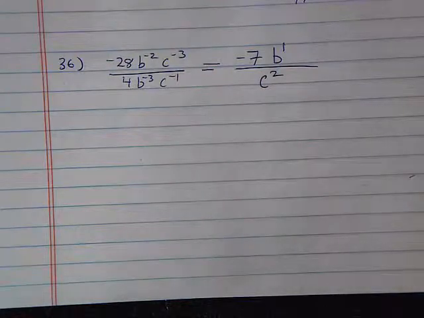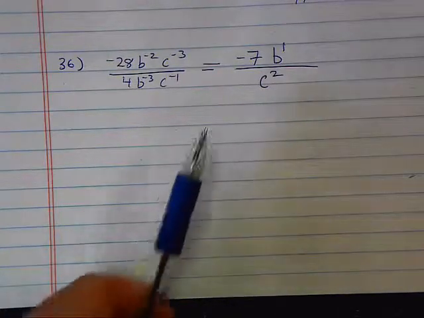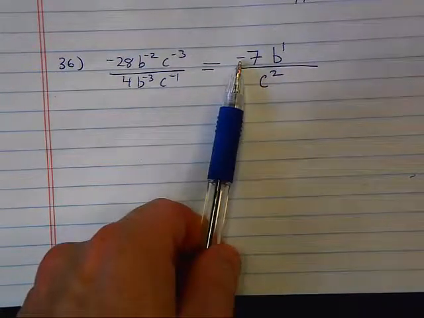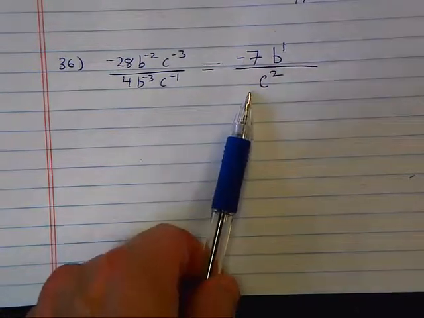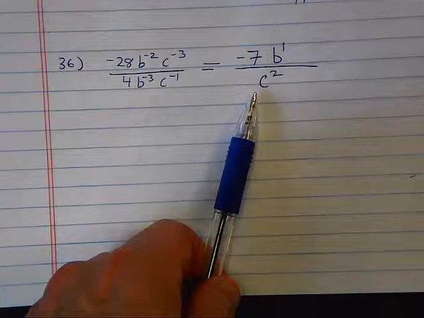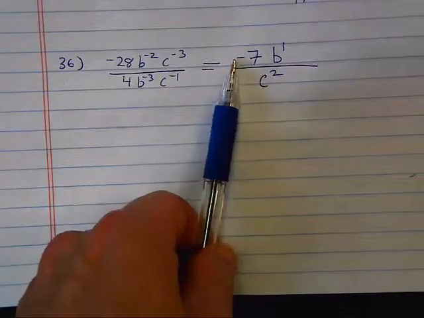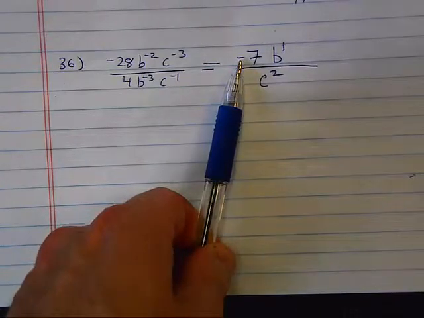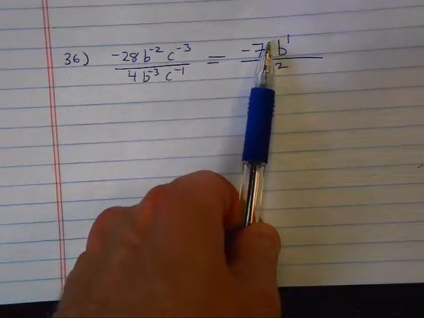All right, now one question I have. A couple people did this. The 7. How come the 7's got a minus sign there? How come the 7 doesn't drop down to the bottom? That's right. The minus sign is in front. This is just the number negative 7. Does the number negative 7 have a negative exponent?